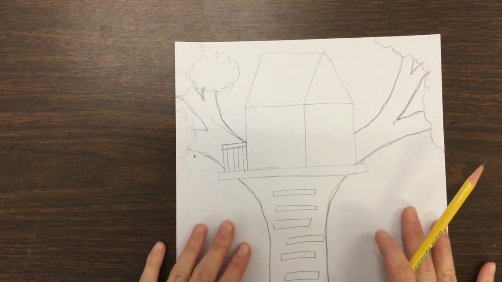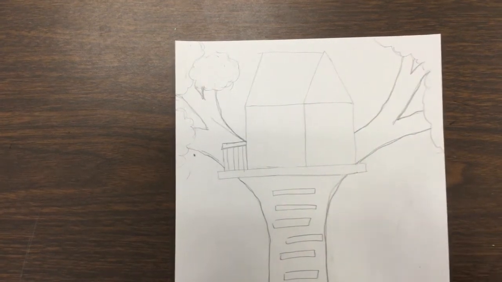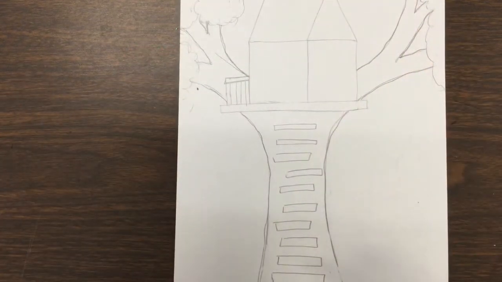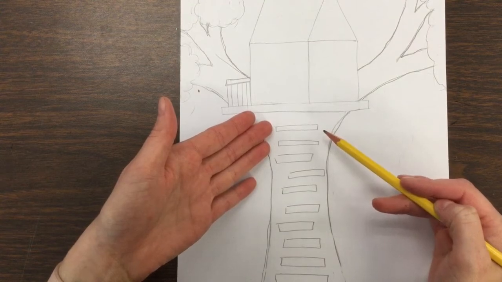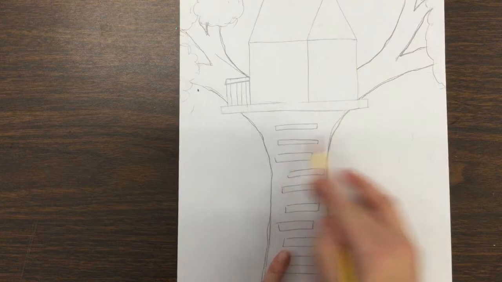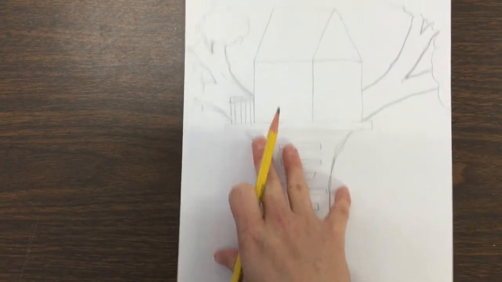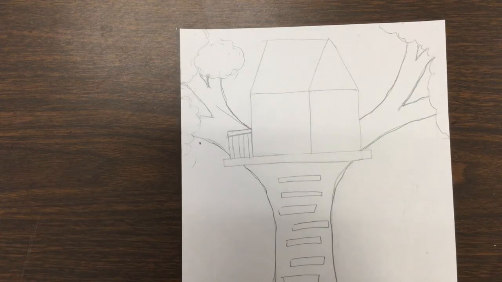All right, friends, last week we started our fantasy treehouse project. So we drew a three-dimensional house inside of a tree, and we showed a little bit of perspective with the steps getting smaller and smaller as we go to the top. We showed overlapping and space with the tree going behind the house, all right? And so now today we're going to be adding texture and details.